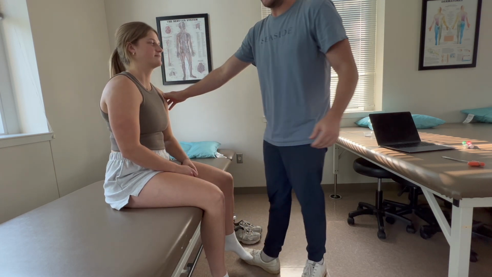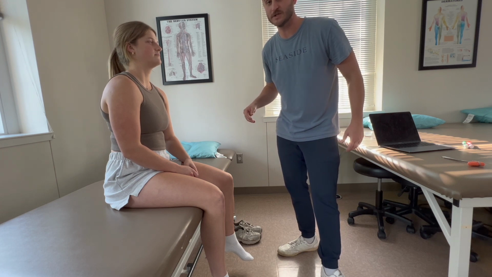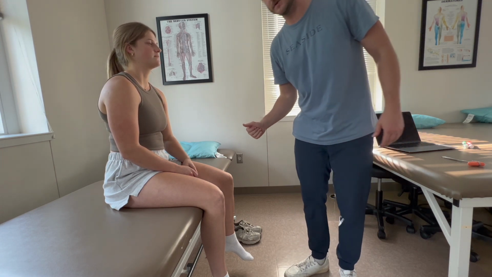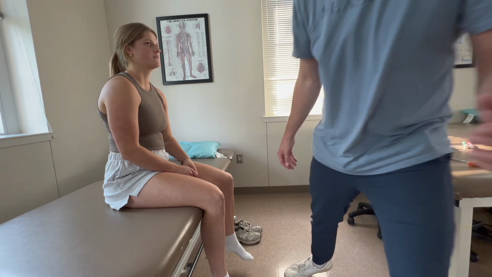Okay, perfect. Abnormal finding there would be if I'm unable to palpate her SCM, or she's unable to resist that rotation, and if she's unable to resist me pushing down her traps, or if it's asymmetrical with either direction.